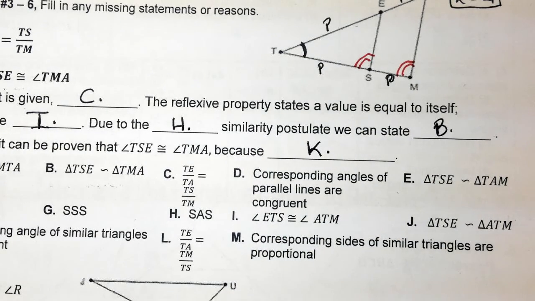Alright. Number 6. This is the last one I'm doing. You have to do the other two.